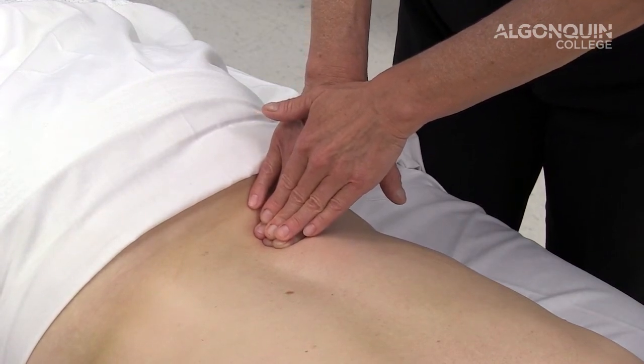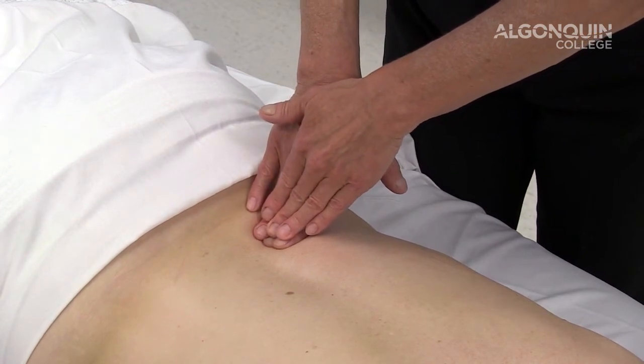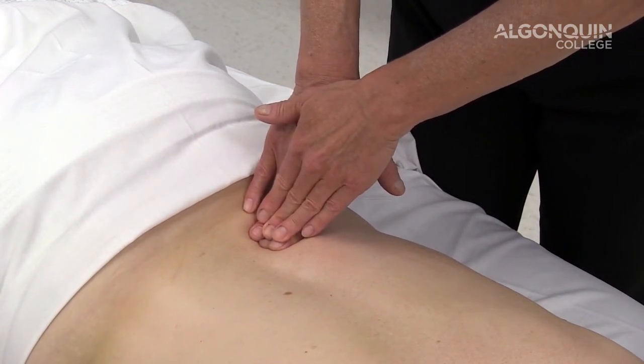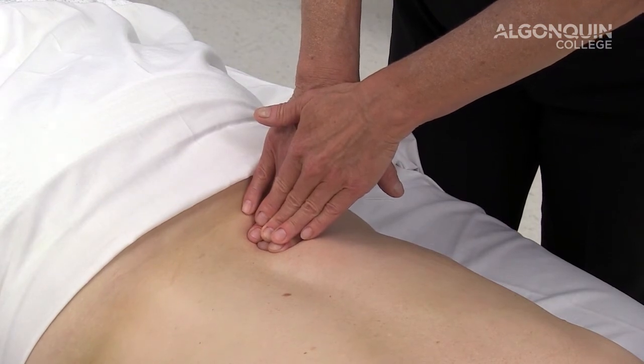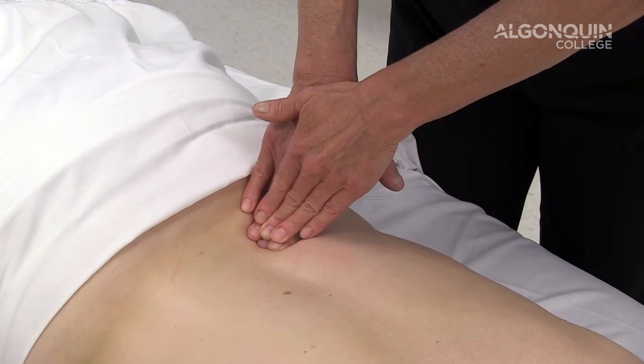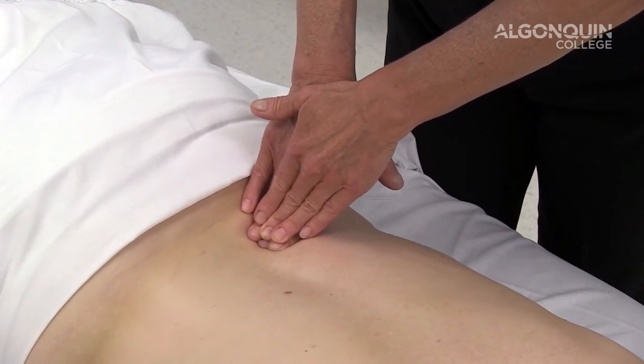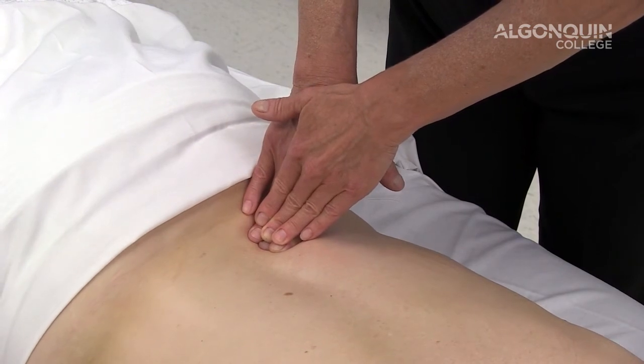And releasing out of that, once a release of pressure or symptoms, and then grade 1 distraction, and go into a grade 2 oscillation, which is going to be large amplitude, low frequency, waiting for a decrease in symptoms.